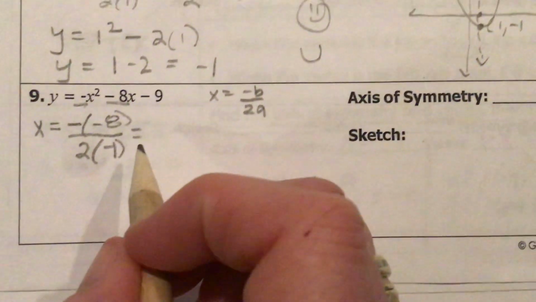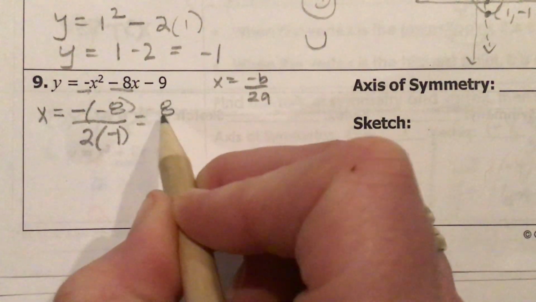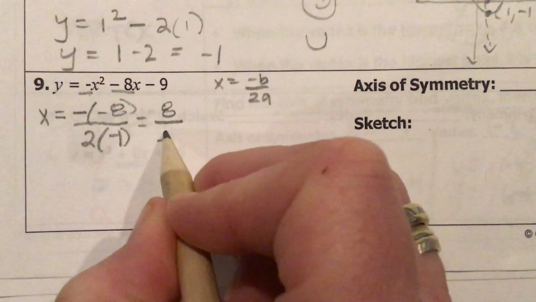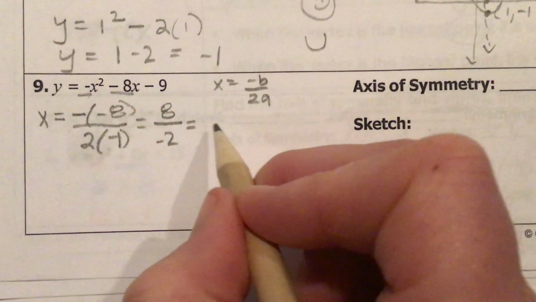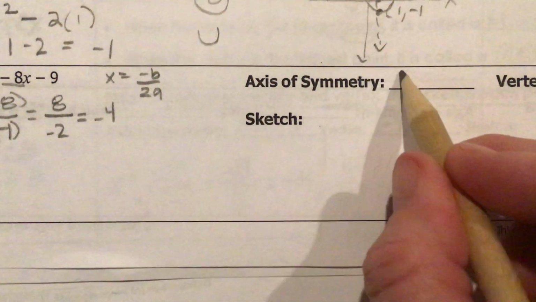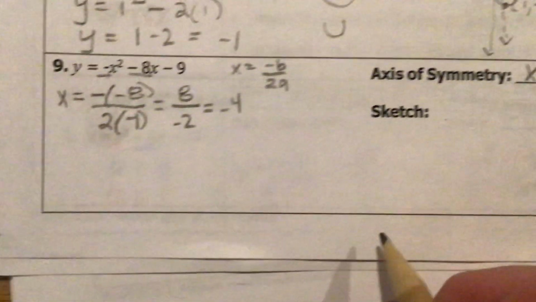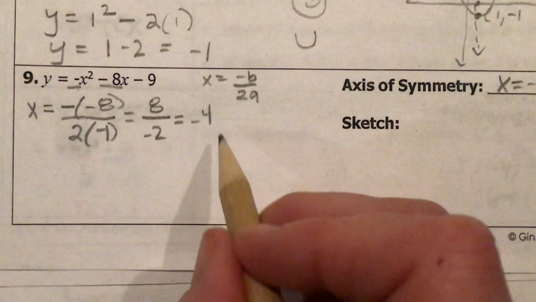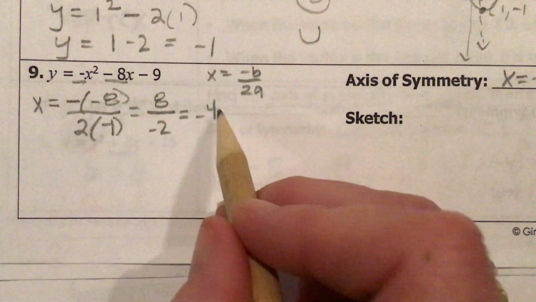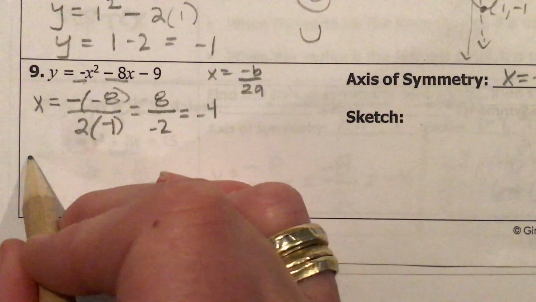And then if I multiply this out, I should get 8 over negative 2. Now, when I divide that out, I should end up with negative 4. So if I go over here to my axis of symmetry, that means x equals negative 4. So now I'm going to plug in x is negative 4 to see what my y is going to be.